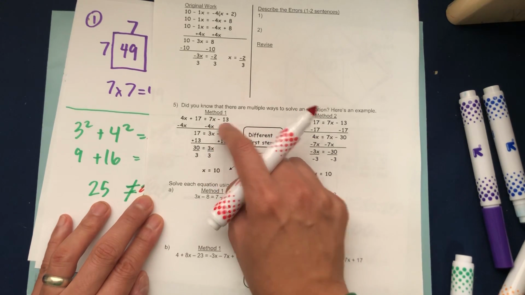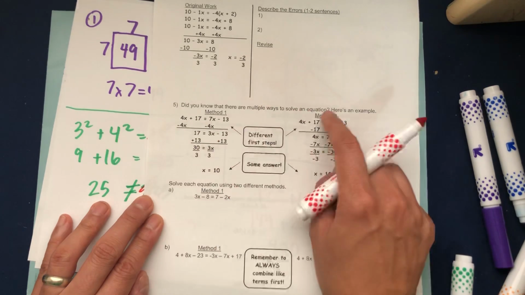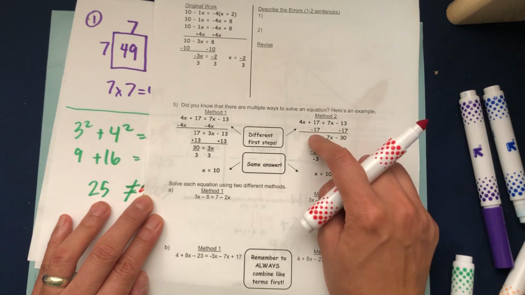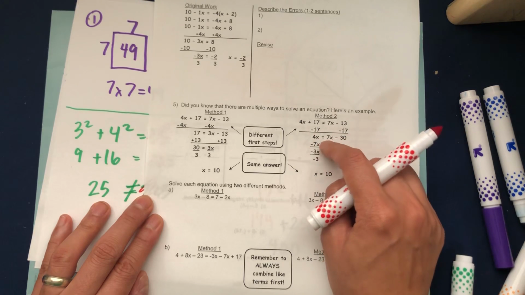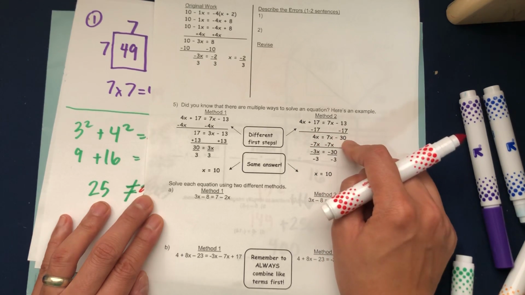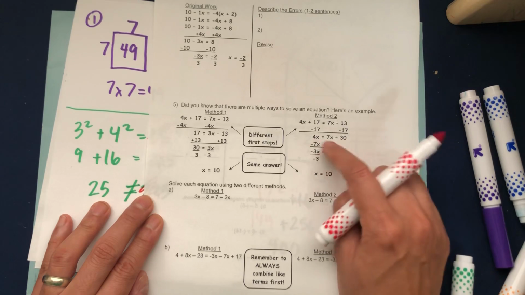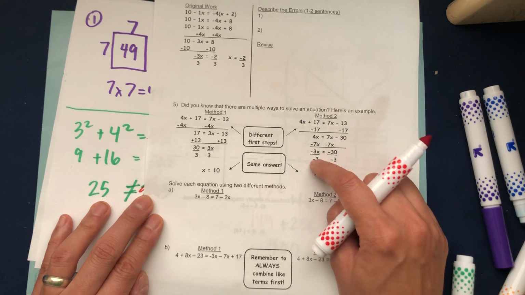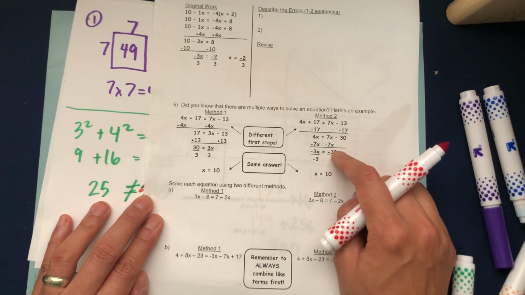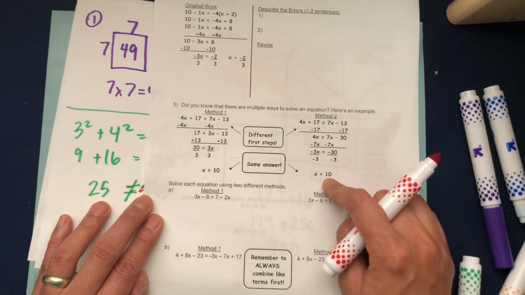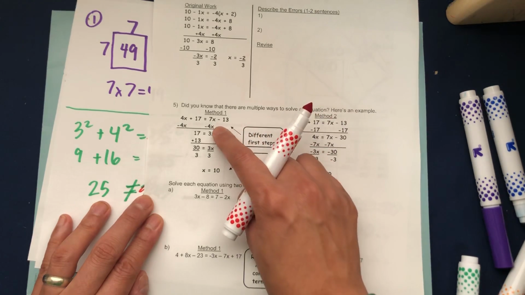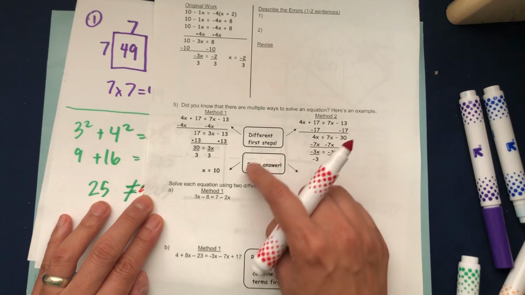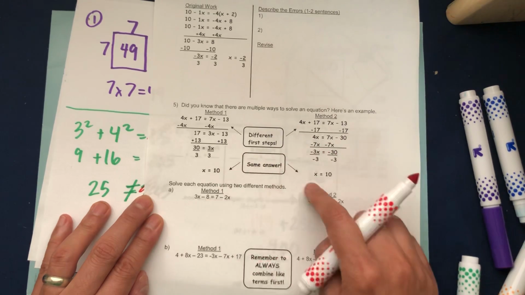So the first step in method 1 was subtracting 4x. For method 2, they use a different first step. They subtracted 17 instead. So subtract 17 on both sides, and you get 4x equals 7x minus 30. Then you subtract 7x on both sides, and you get negative 3x equals negative 30. Then solve for x by dividing by negative 3 on both sides, and negative 30 divided by negative 3 equals 10. Notice how the first step for both methods is different. They have a different first step. However, they produce the same result.